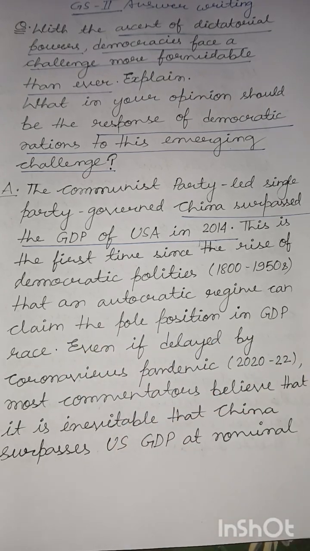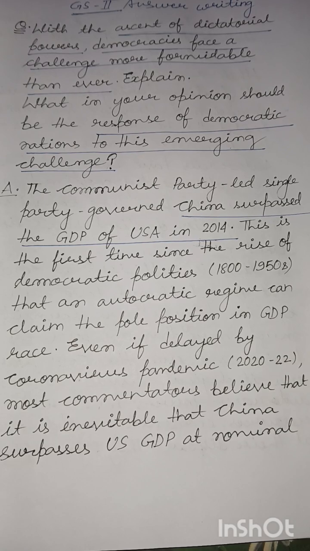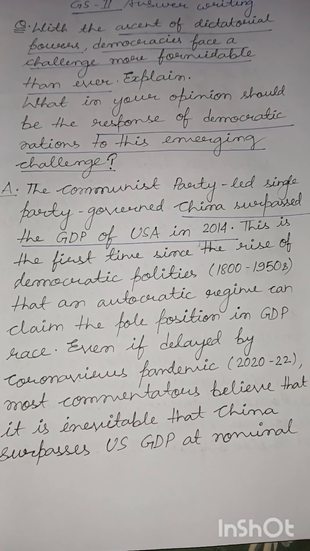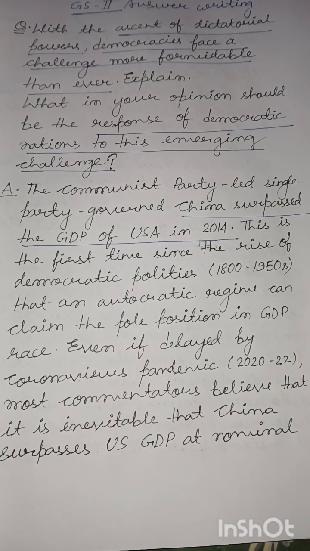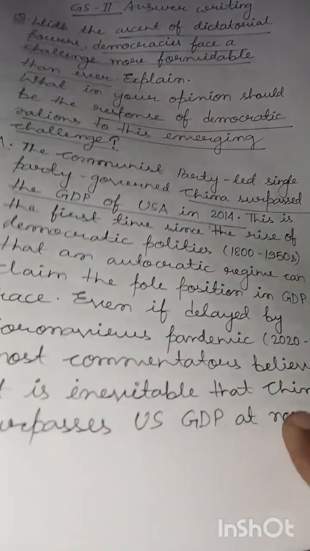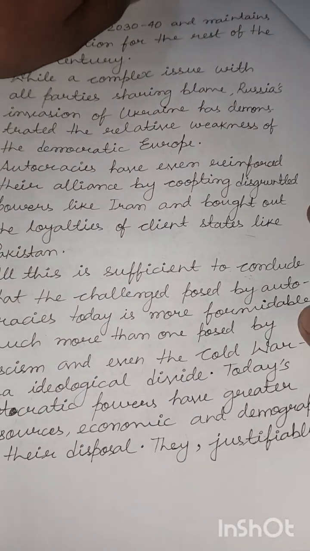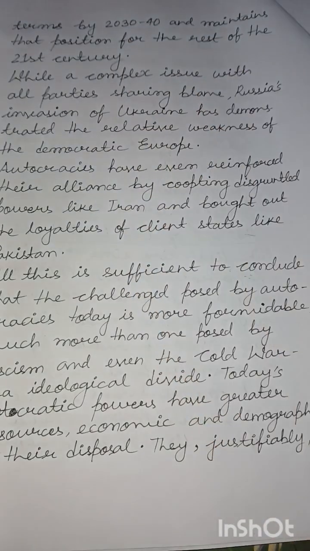So the point is, today the autocratic nations can say that they have the same economic resources as the democratic nations. Now, even if it were to be delayed by the coronavirus pandemic of 2020 to 22, most commentators believe that it is inevitable, almost a fait accompli, an accomplished fact, that China would surpass US GDP even on nominal terms by the year 2030-40, that is in the third decade of this century, and it would probably maintain that position for the rest of the 21st century.